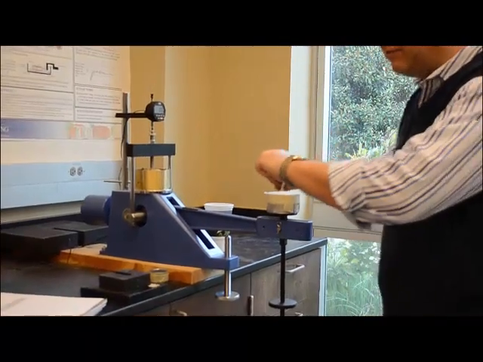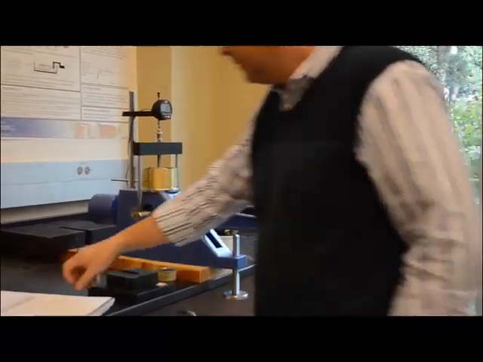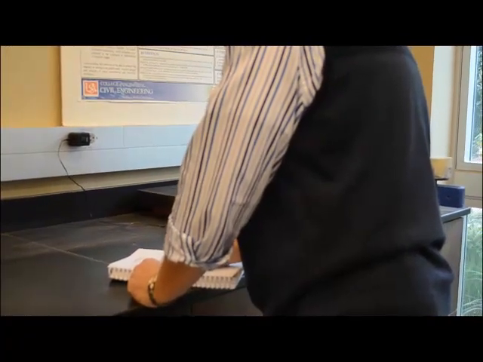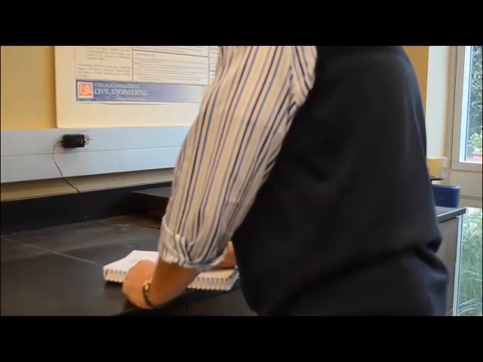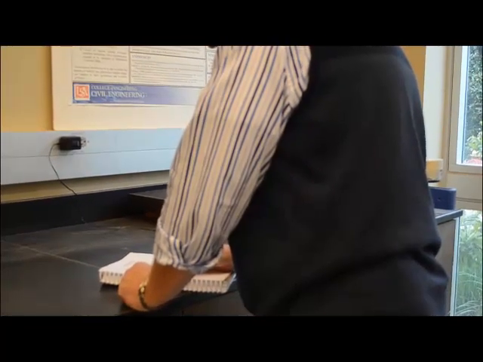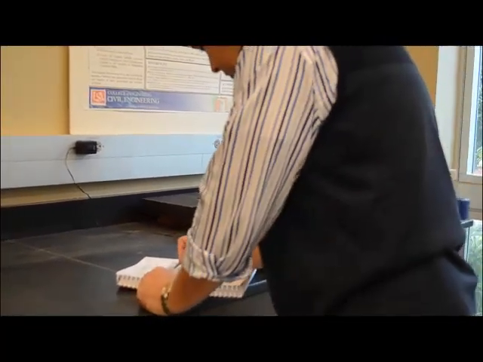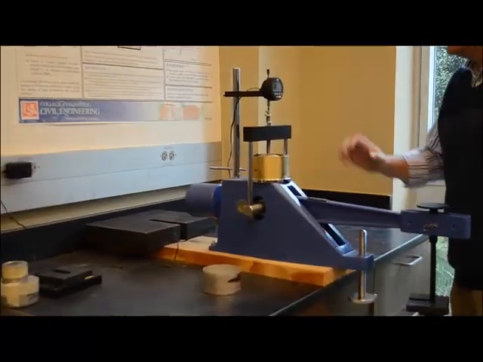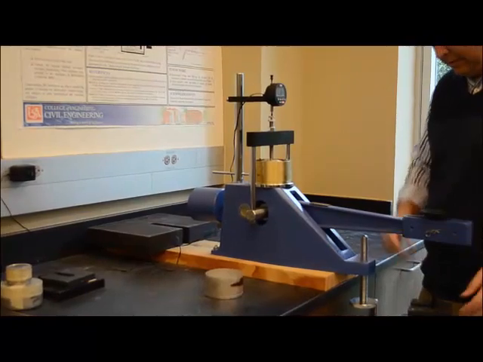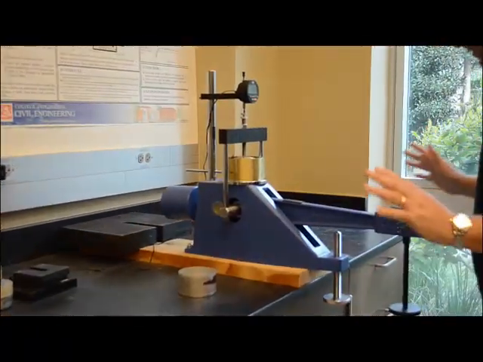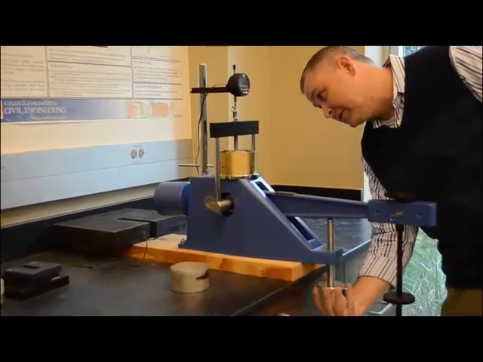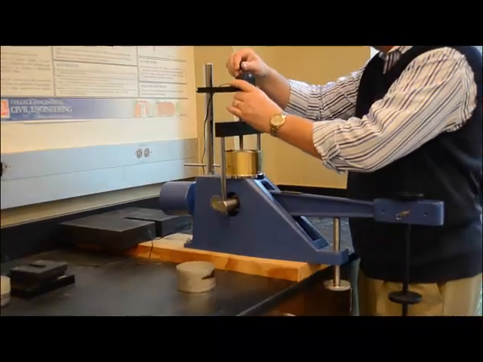Remember, that load is 10 times what that soil sample feels. And I indicate what the time is and what the initial reading was. It should be 0. I reset the digital gauge every time back to 0, and then I start taking readings, and I take readings 15 seconds, 30 seconds, 1 minute, 2 minute, 4 minute, 8 minute, 15 minute, half hour, 1 hour, 2 hour, 4 hour, 8 hour, and a 24-hour reading. And then I add another increment of load all over again and again and again.